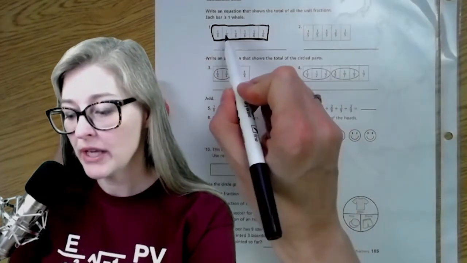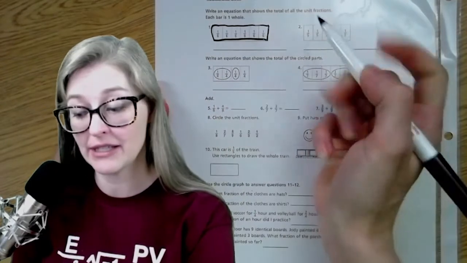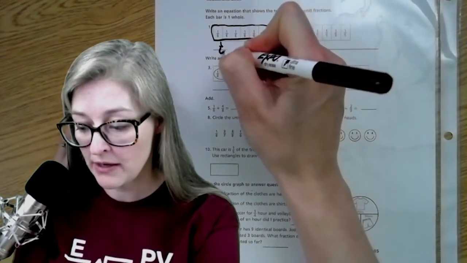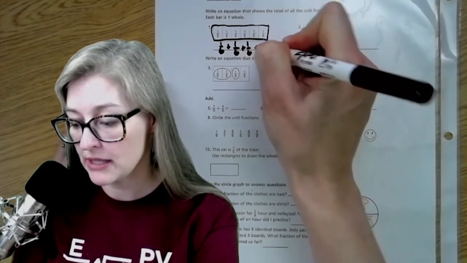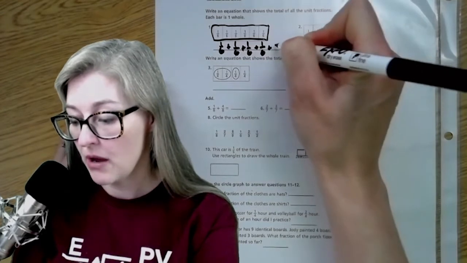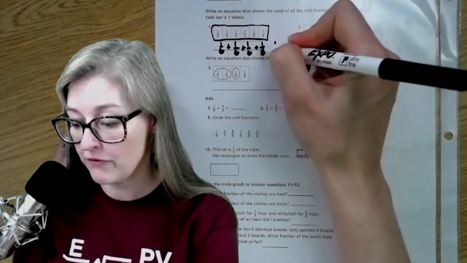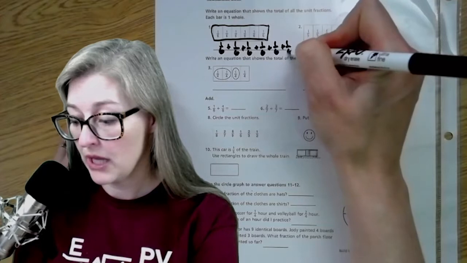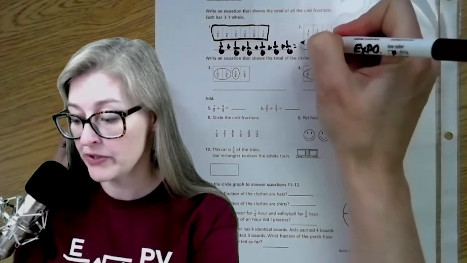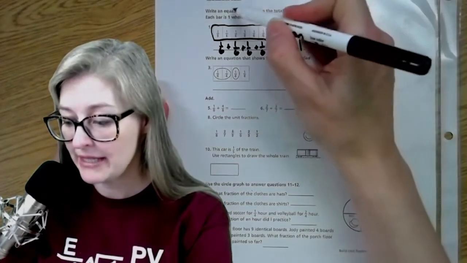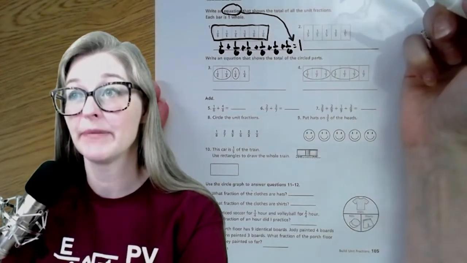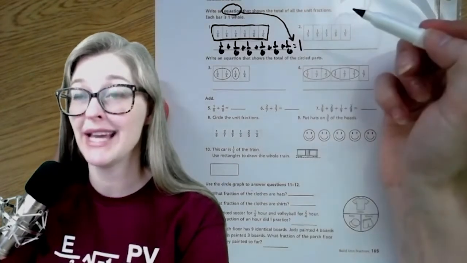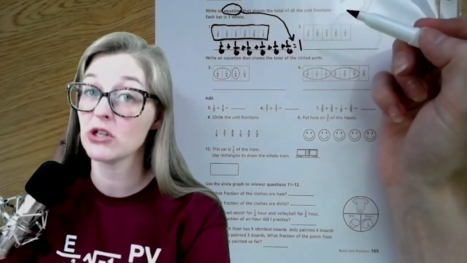All right, 1, 2, 3, 4, 5, 6. There are 6 of these. So 1/6 plus 1/6 plus 1/6 plus 1/6. 1, 2, 3, 4, 5. Oh, not done. Plus 1/6 equals 1. It is an equation because of that equal sign. If I would not have put in that equal sign, I wouldn't have followed the directions. So always make sure you really carefully follow those directions.